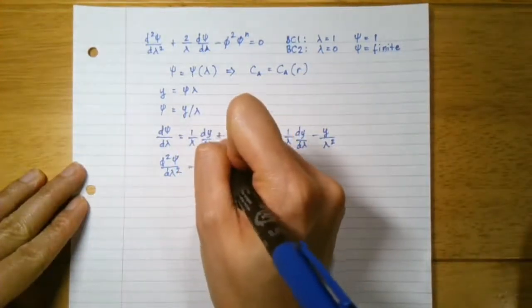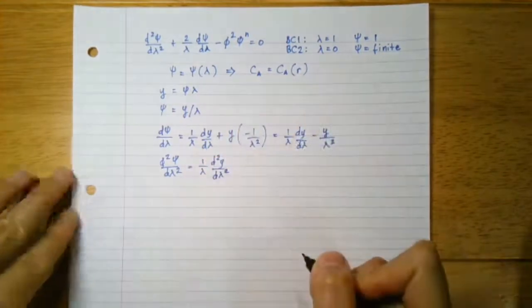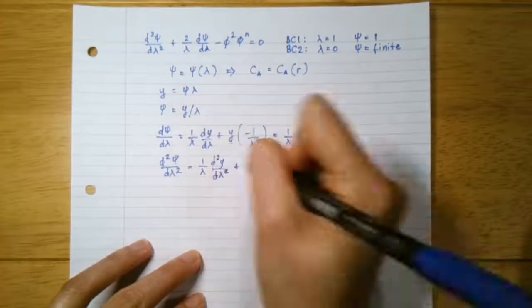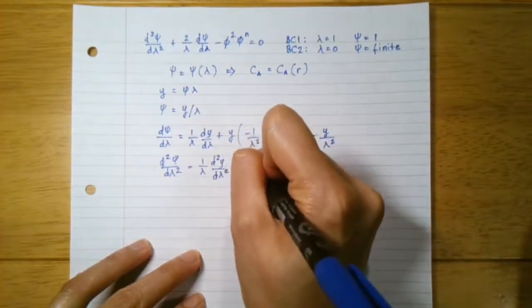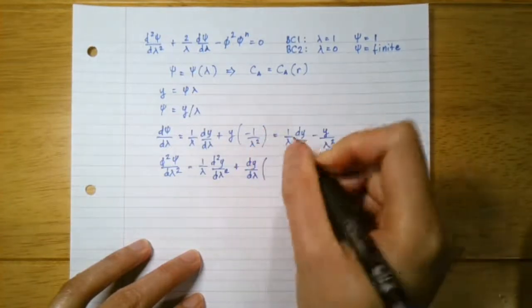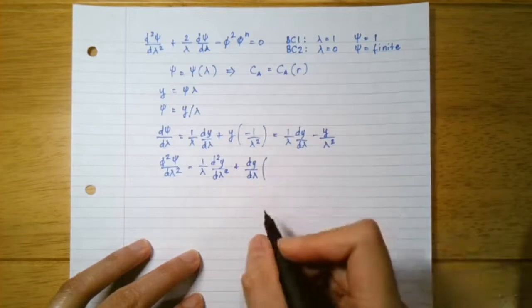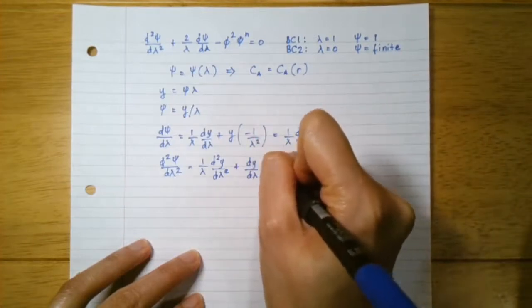So we'll have the second derivative of y with respect to lambda. Plus, this time we will hold dy d lambda as constant, and we will have to take the derivative of 1 over lambda, which is equal to negative 1 over lambda squared.